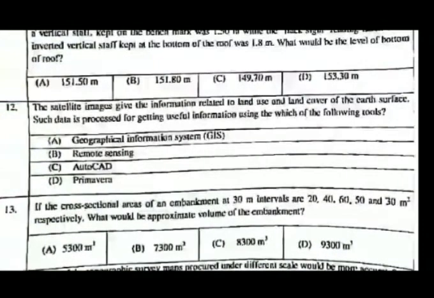The satellite images give information related to land use and land cover of Earth's surface. Such data is processed for getting useful information using which of the following tools? And the right answer is GIS, Geographical Information System.